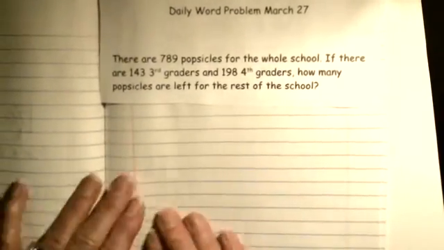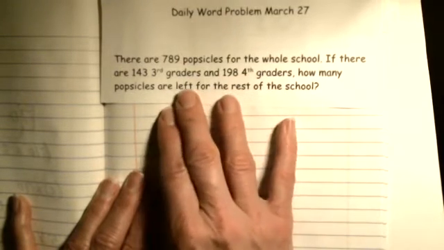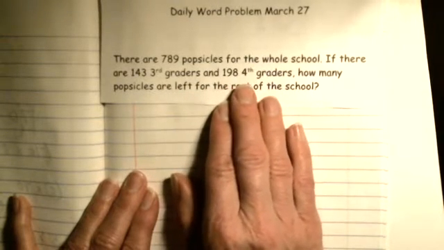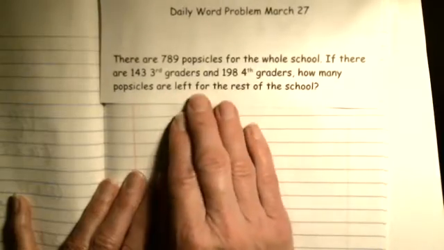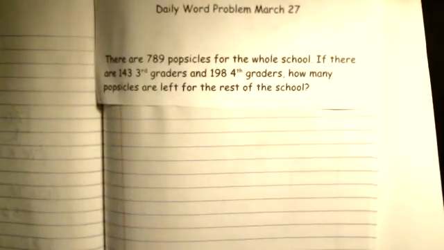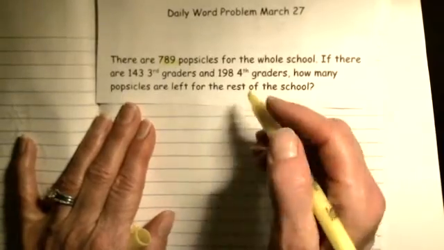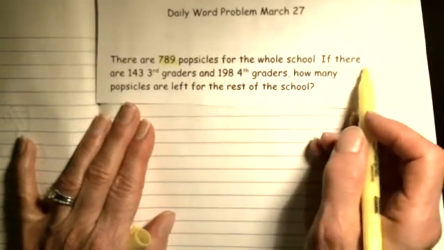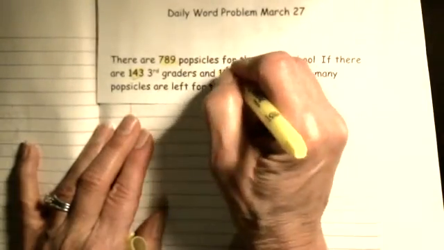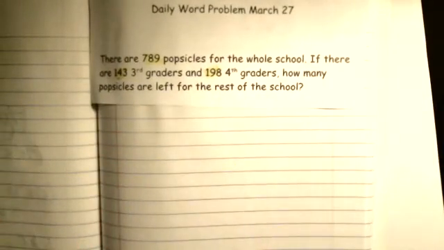All right, so our problem is there are 789 popsicles for the whole school. If there are 143 third graders and 198 fourth graders, how many popsicles are left for the rest of the school? Okay, so we have 789 total popsicles for the whole school. If there are 143 third graders, 198 fourth graders, how many popsicles are left for the rest of the school?